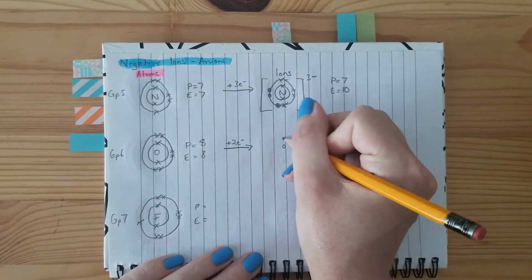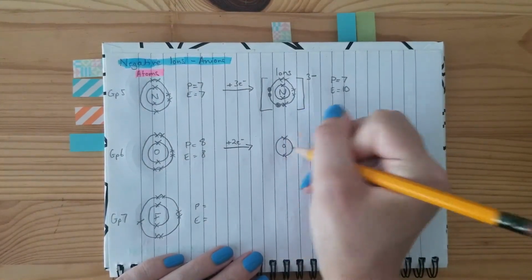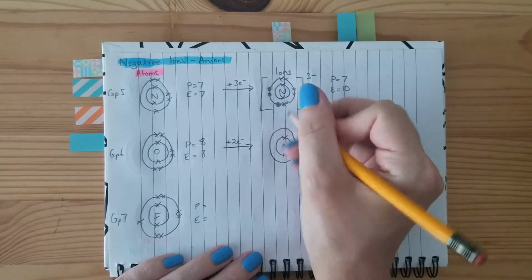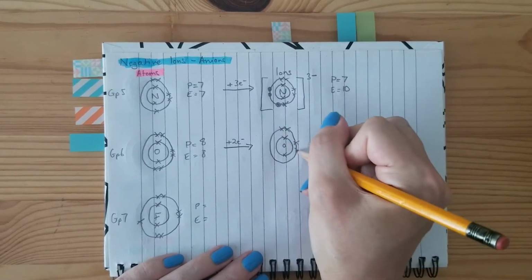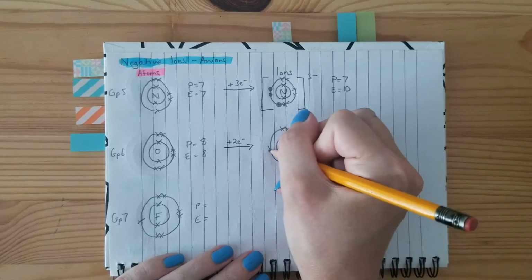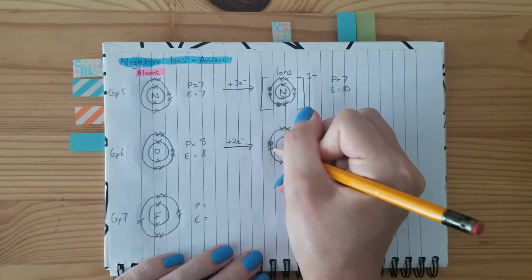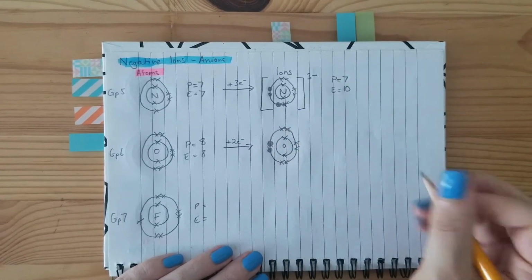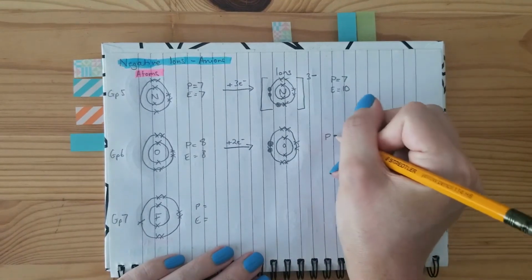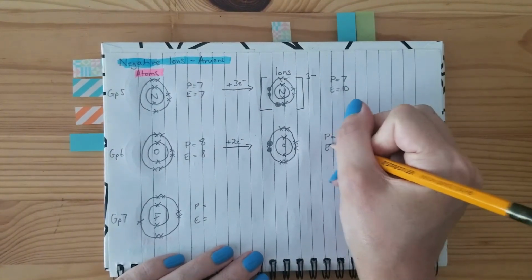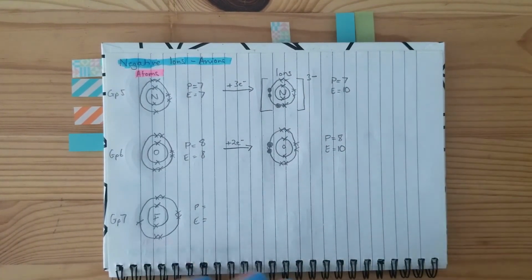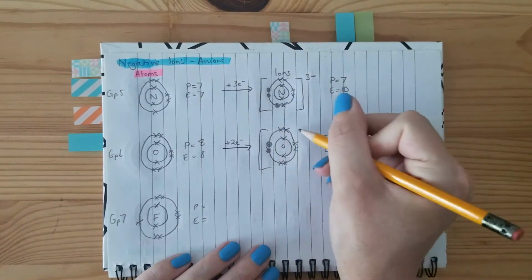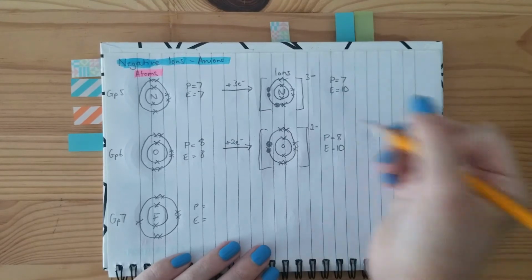So the ion would end up looking like this, and you'll notice it is that magic. It has 10 electrons in total, like the noble gas. Let's stay consistent and keep them as dots. So the oxygen now has 8 protons and 10 electrons, 2 negative things to 8 positive things, so we would draw it as having a 2 minus charge.